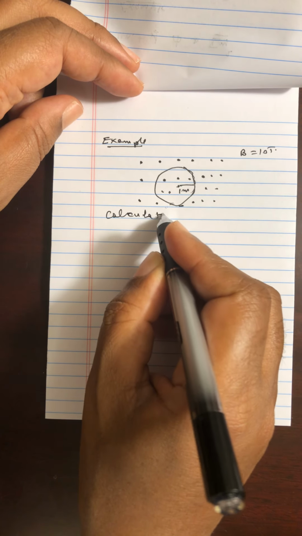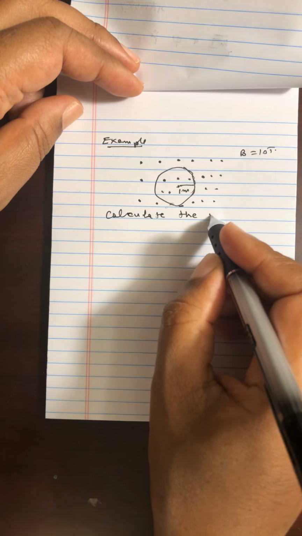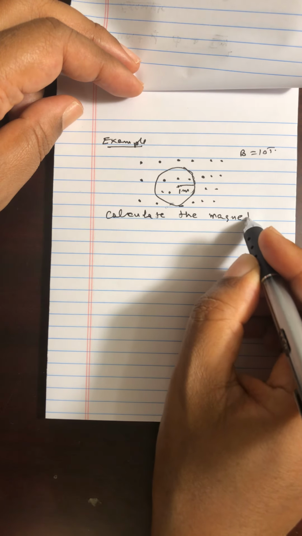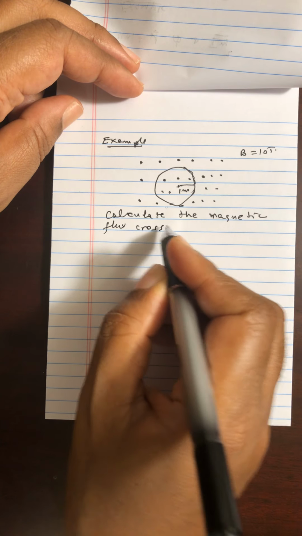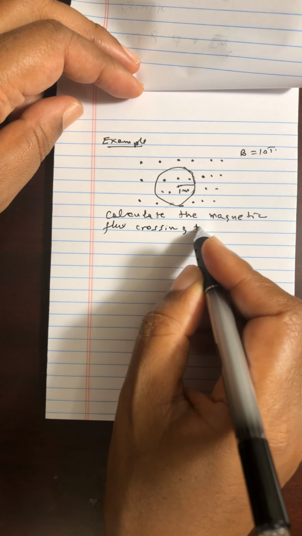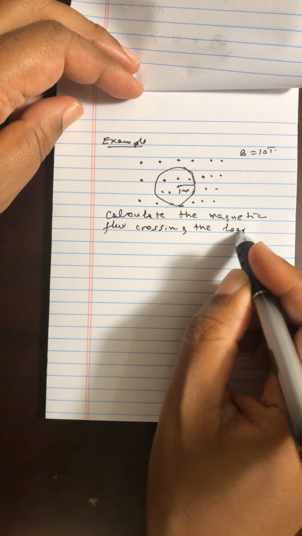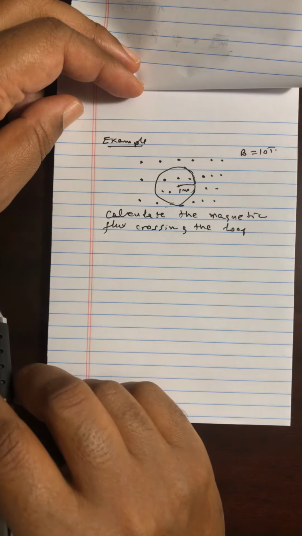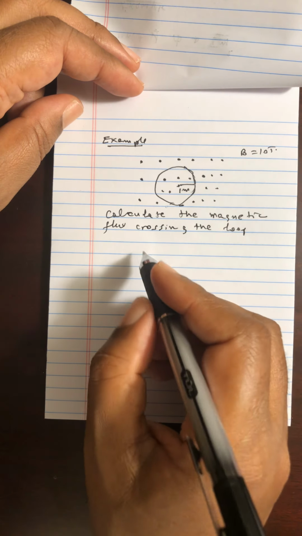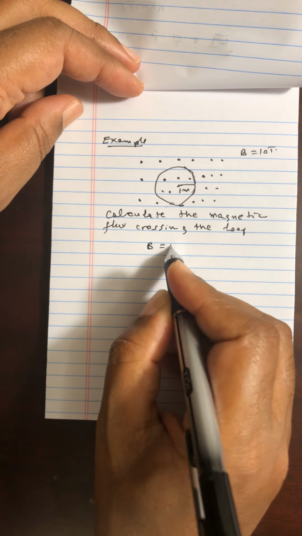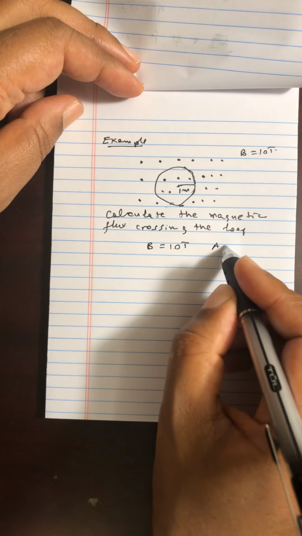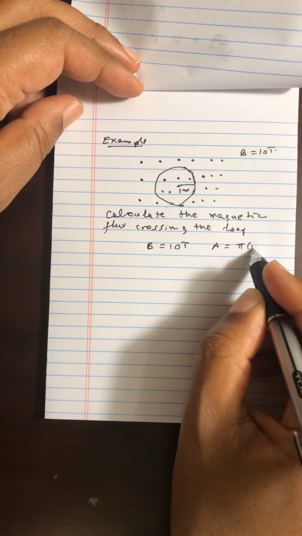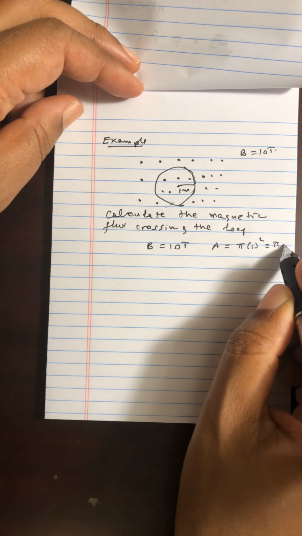Calculate the magnetic flux crossing the loop. In this case the magnetic field is crossing the loop perpendicularly. So we're told B is 10 Tesla, the magnitude of the field. The radius is 1, therefore the area is pi radius squared, so that's pi meter squared.